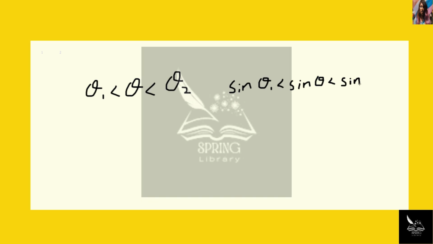Well, we have equations that have sine theta 1 and sine theta 2 in them, so we can simply solve those equations for sine theta 1, sine theta, and sine theta 2 and plug them in. And we find that lambda over a is less than 2 times m times lambda divided by 13 times a is less than 2 lambda over a.